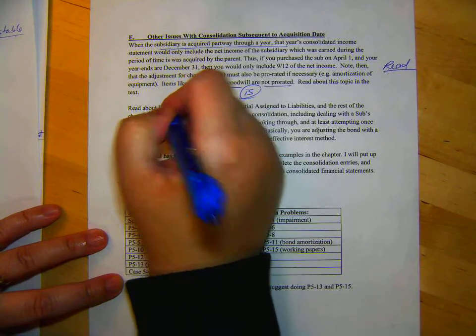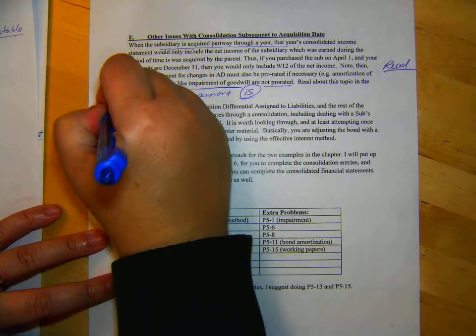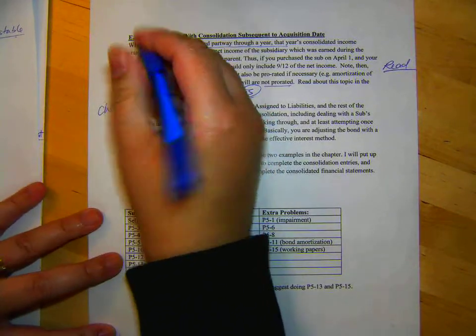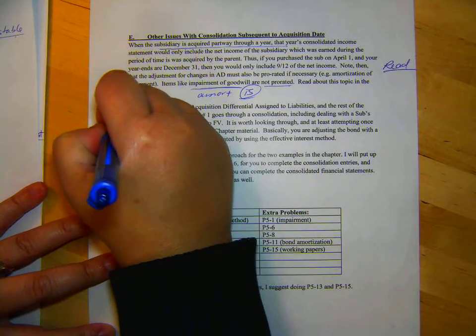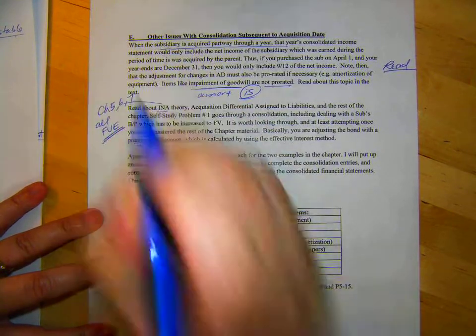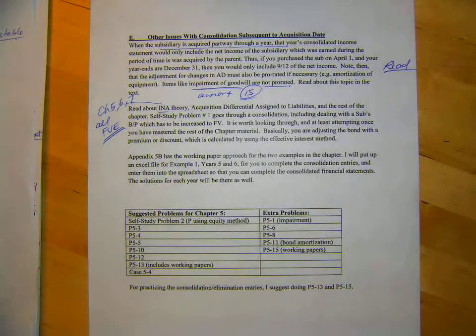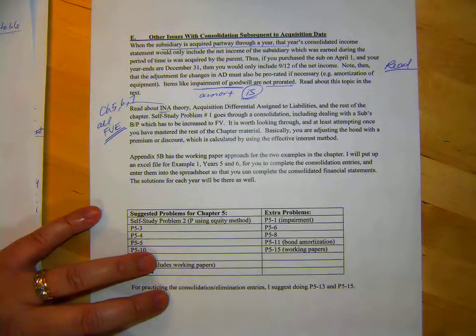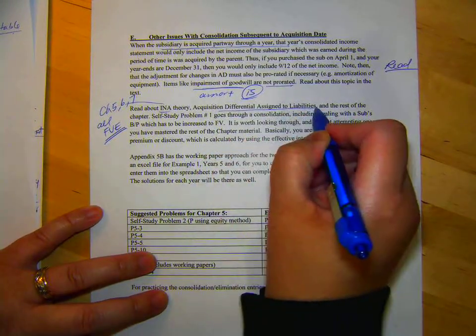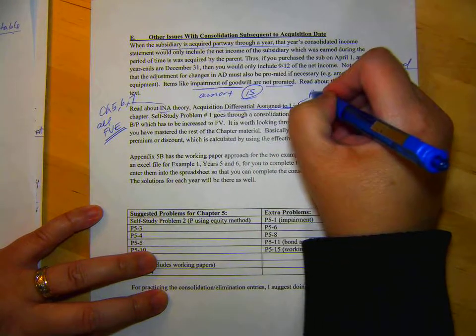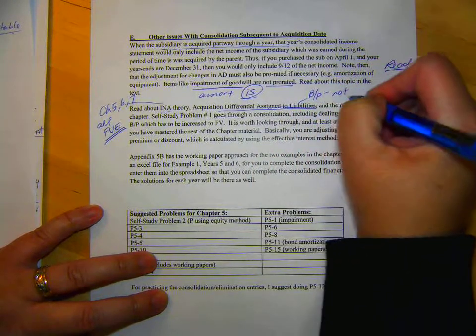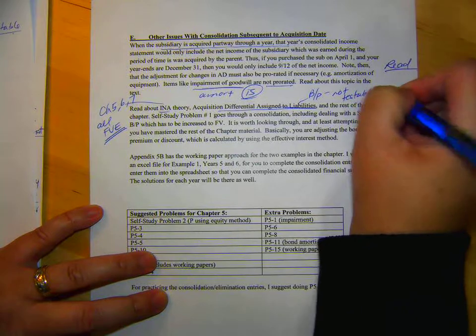You can read this, but starting with chapter 5, 7 is all FVE. And I'll tell you on the final, when I give you the breakdown of the final, if you'll have to know INA for that. Okay? Acquisition differential assigned to liabilities, which is bonds payable, and I am not making that testable now.